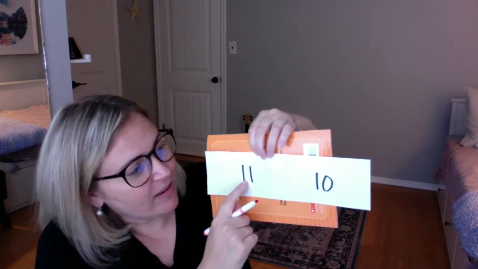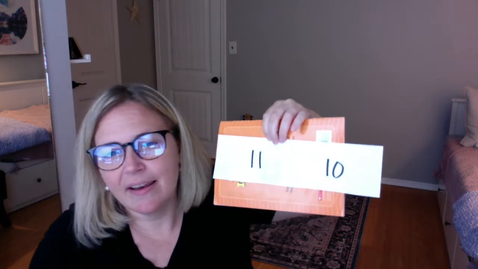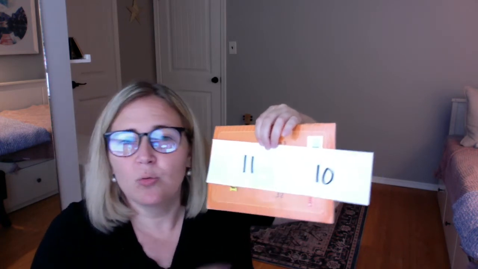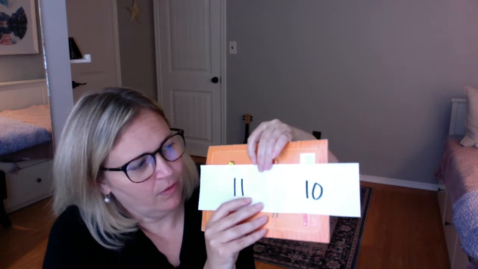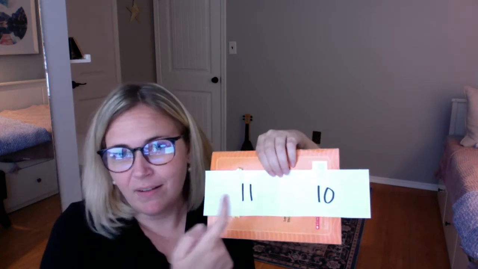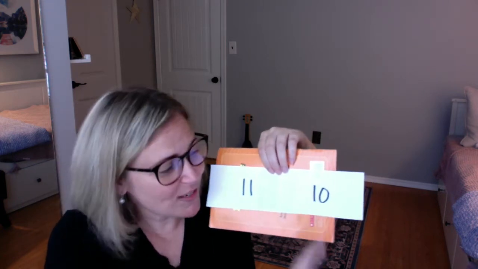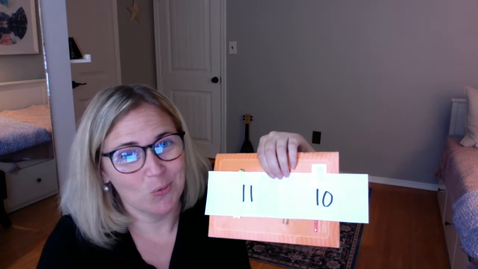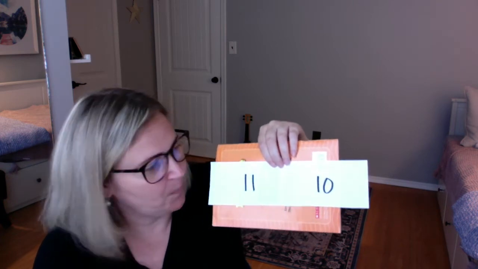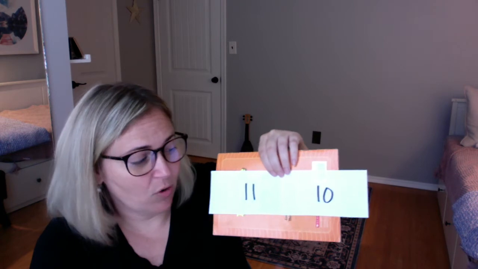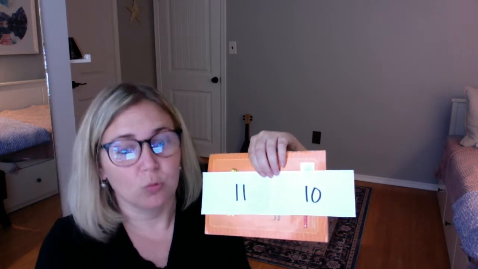All right, let's do two different numbers. I'm going to show you these numbers. We've got an 11 and a 10. Which number is greater? Would you rather have 11 pieces of candy or 10 pieces of candy? Which one is more or greater? Hopefully you know that 11 is greater.